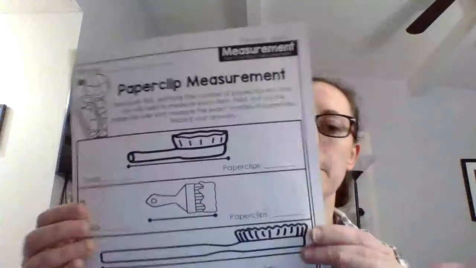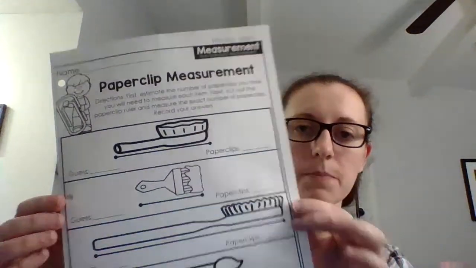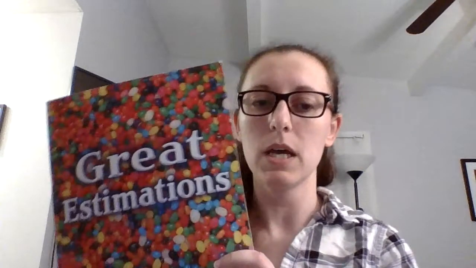So hopefully this helps you to understand how to do your worksheet for today, which is your paperclip measurement activity. Sorry, I'm trying to grab it. And the last thing I'm going to do is show you a book about estimating and what it means to estimate.